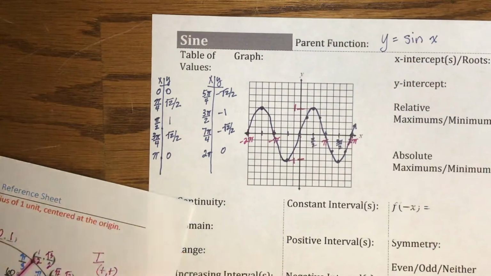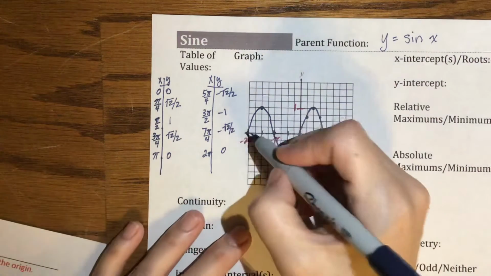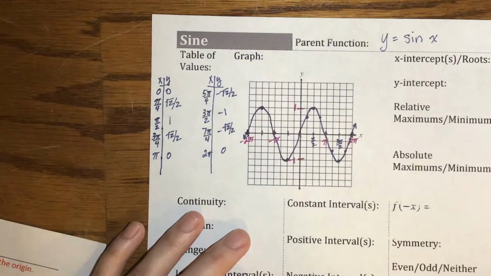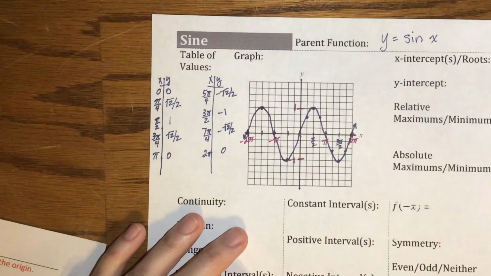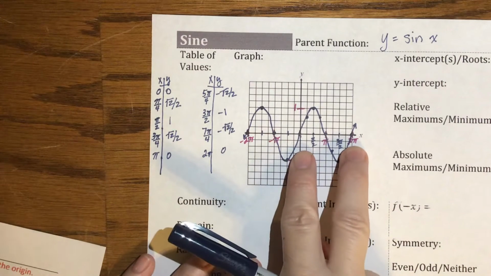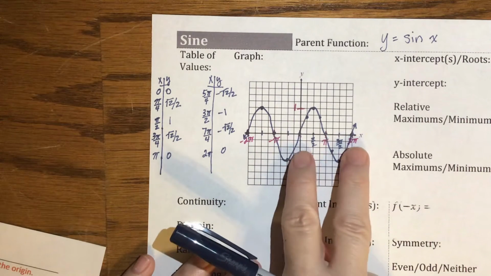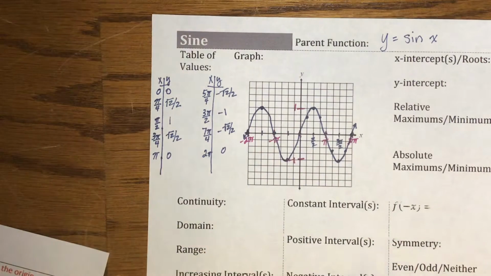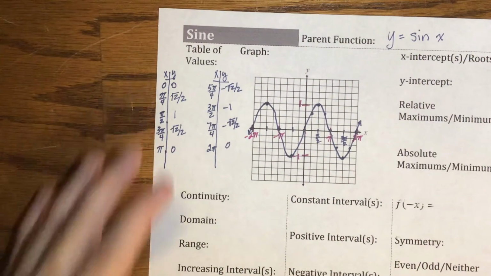So it's that same shape. And again, we could keep going backwards around the circle. That's going to give me my graph. Okay, so what I have shown here is 2 complete cycles. All right, let's talk about our key features.